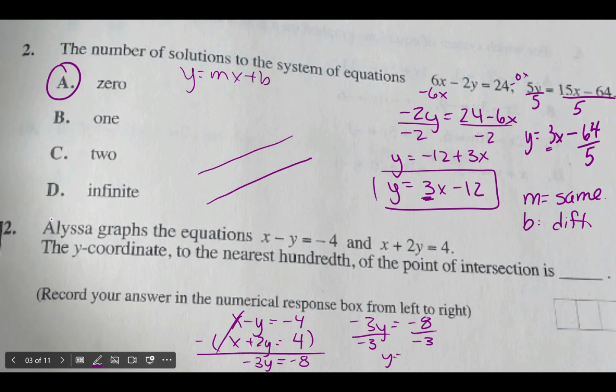-8 divided by -3 is 2.66 repeating. So if I am going to write this to the nearest hundredths, I'll have to do 2.67. I know my boxes aren't lining up, but it would look like that.